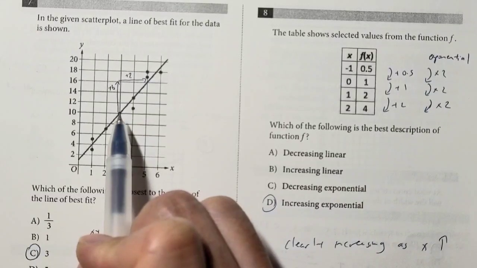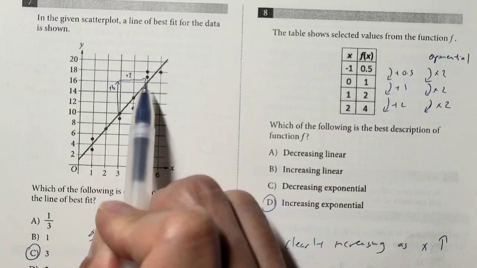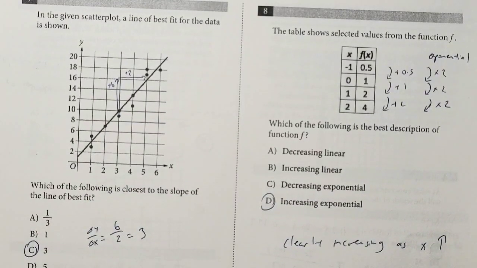So the slope is change in y over change in x. We go up in y by 6. We go right in x by 2. So 6 over 2, that's 3. Okay.